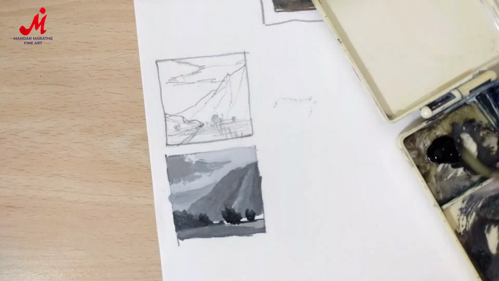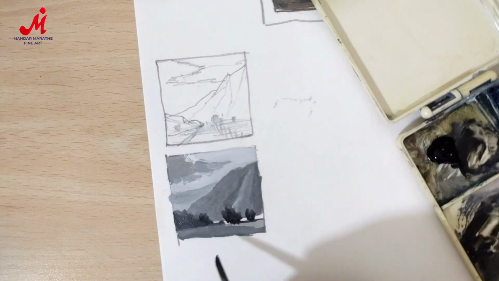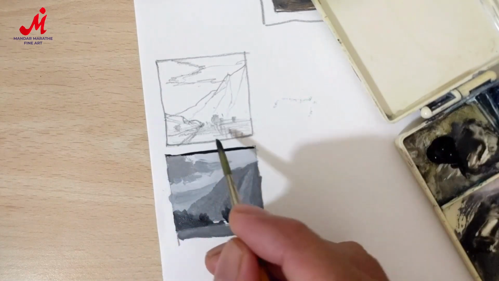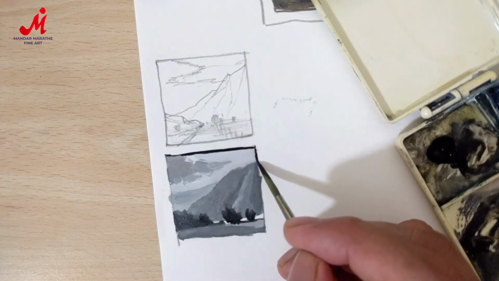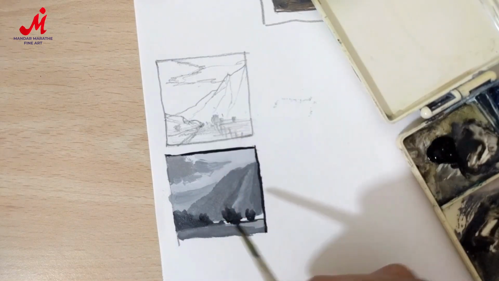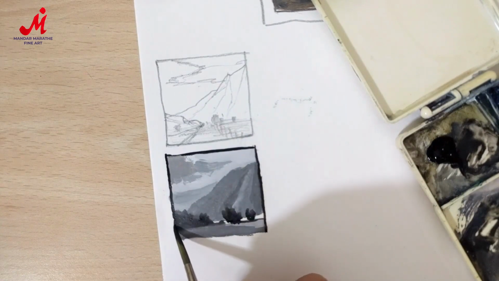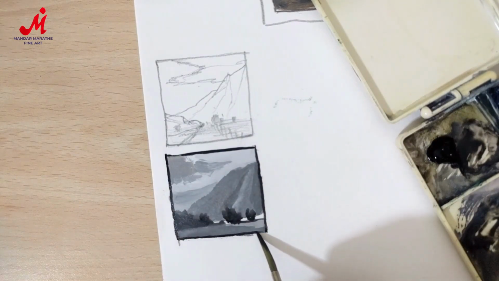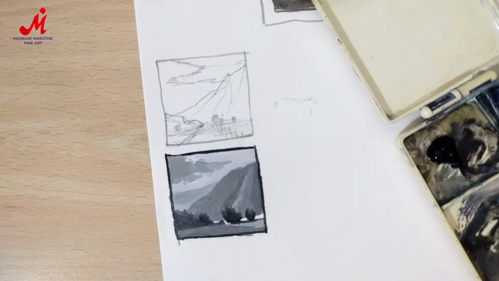And let me paint a border around it. And I don't know if I want to add those fence posts. I'm still thinking whether they will add to the beauty of the painting or make it complicated.